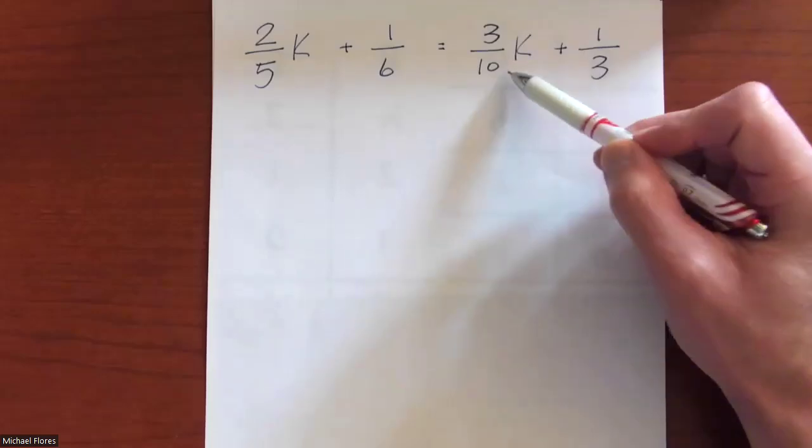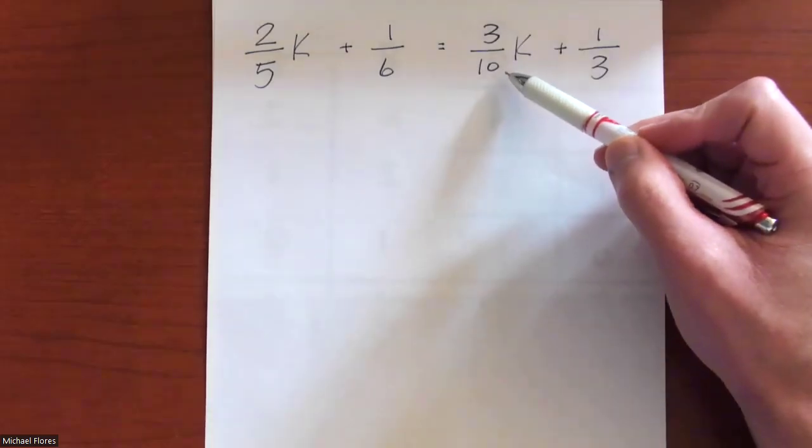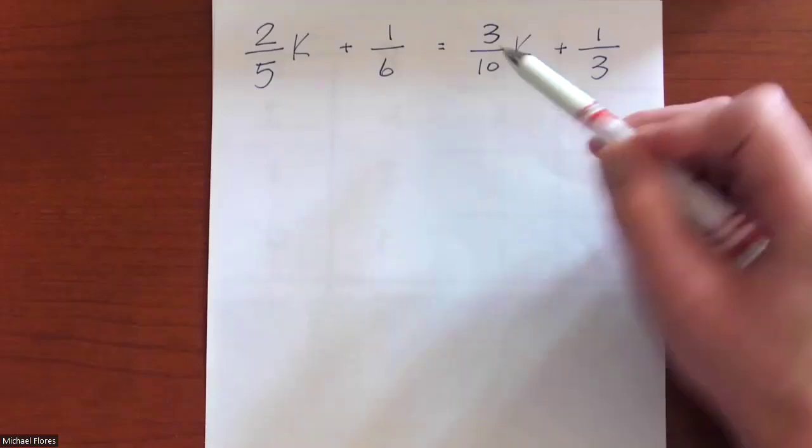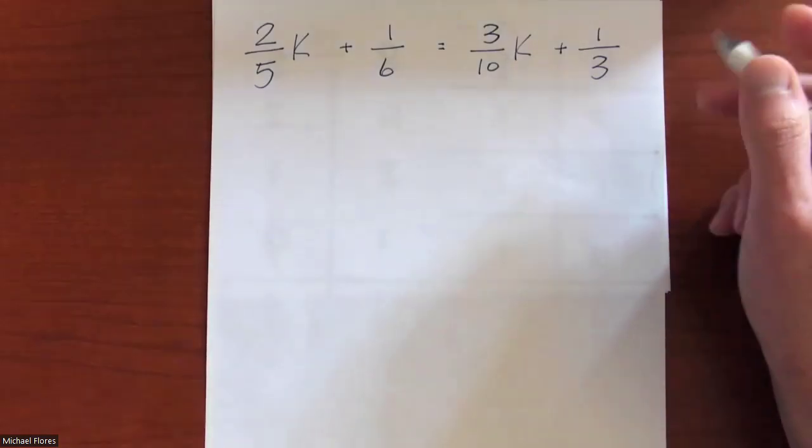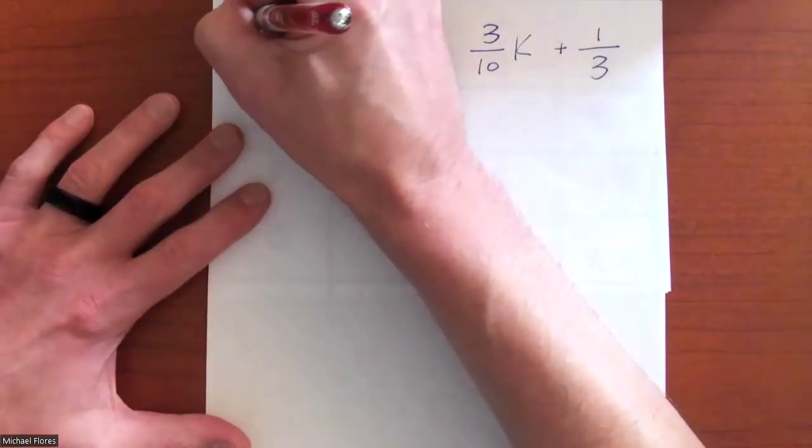Okay, so let's start over again. Let's go back to the 10. Let's now triple it. 30. All of these numbers go into 30. That is our least common denominator.